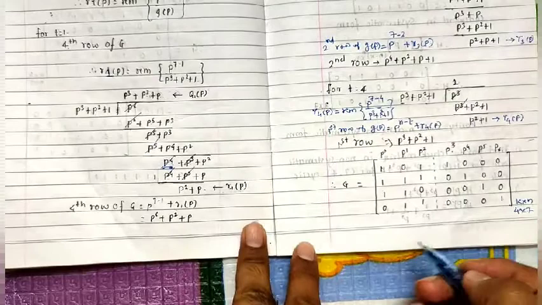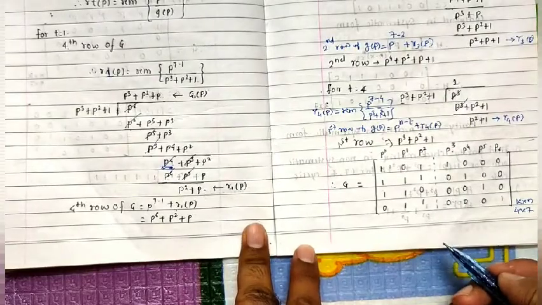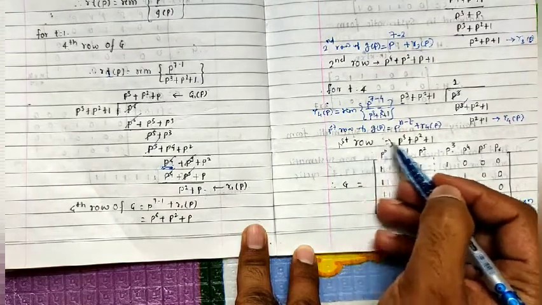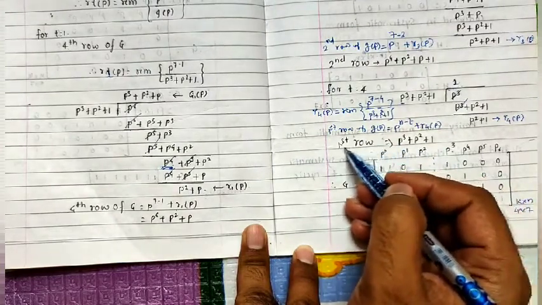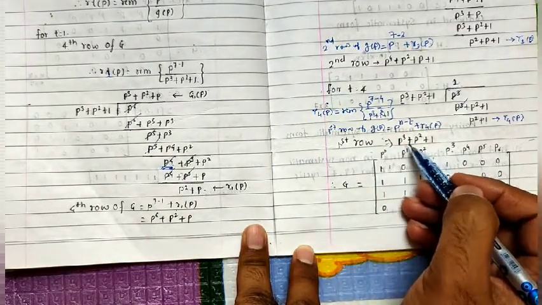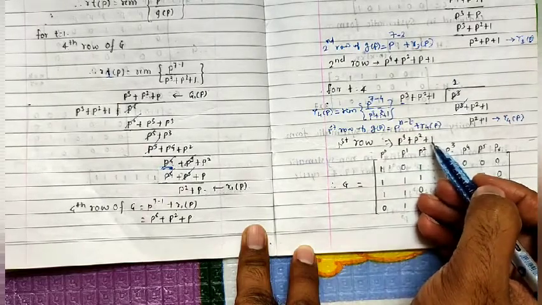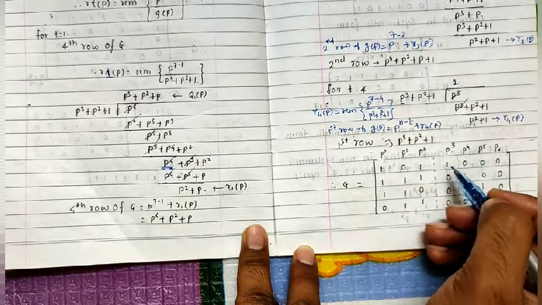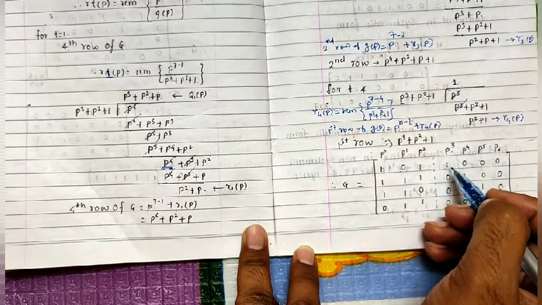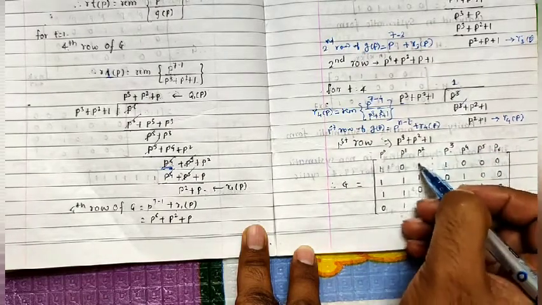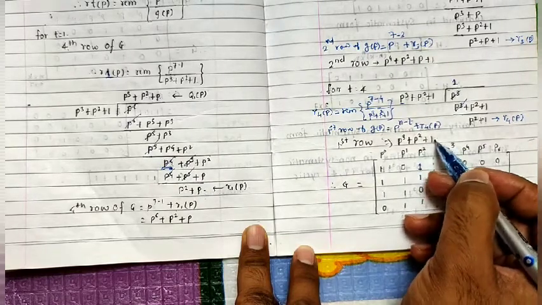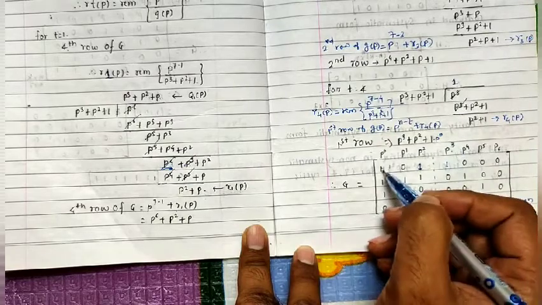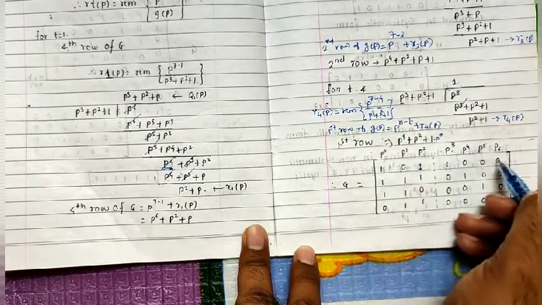Now let me write here the first row. So which equation gives me the first row? This is the last equation that will give me the first row of generator matrix, p cube plus p square plus 1. So I am going to write their coefficients, which are 1. So p cube's coefficient is 1. You can see here p cube's coefficient is 1. P square coefficient is 1. And 1 means what? It is p0 coefficient. P raised to the power 0 is 1. So p0 coefficient is 1. The rest of the coefficients are 0.